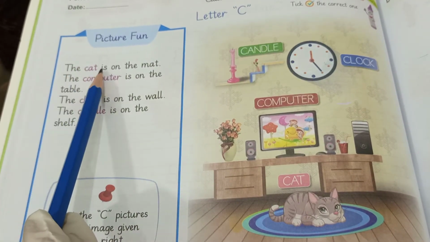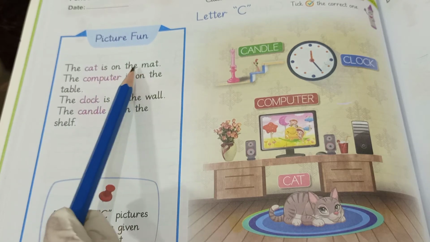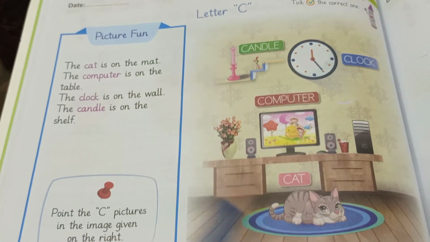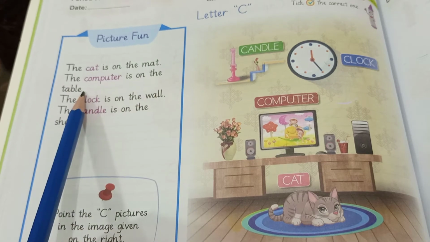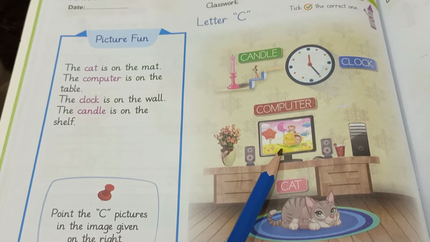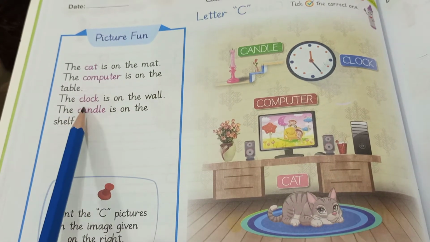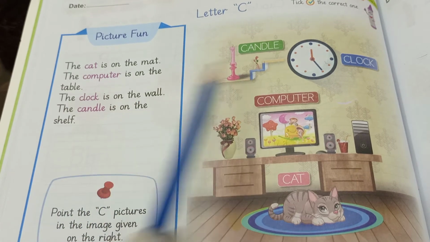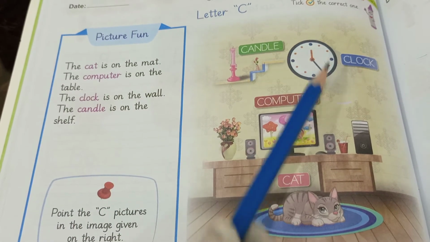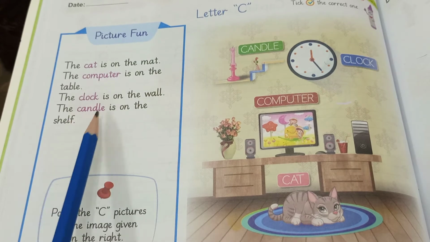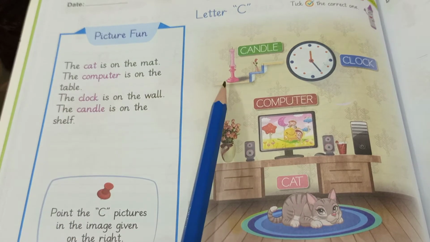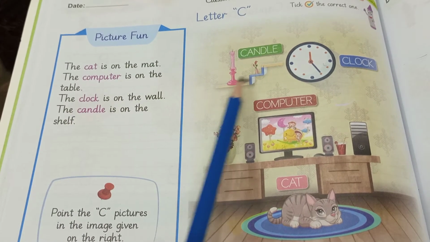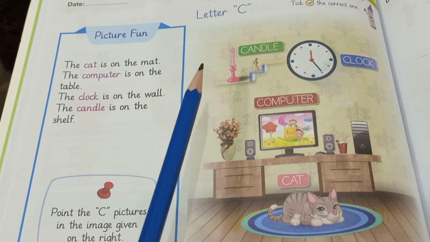The cat is on the mat. See, the cat is on the mat. The computer is on the table. See, the computer is on the table. The clock is on the wall. The clock is on the wall. ये दीवार है, wall है, इसके ऊपर clock है. The candle is on the shelf. The candle is on the shelf. यहाँ पे shelf पे candle रखी हुई है.